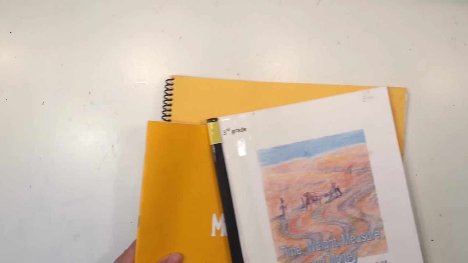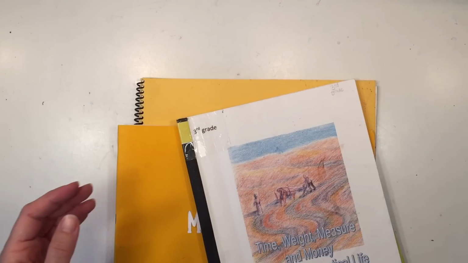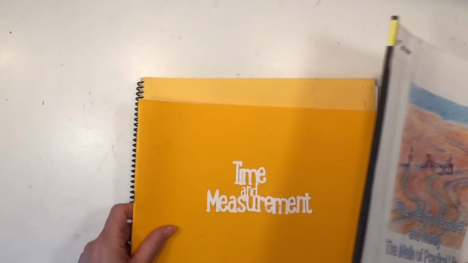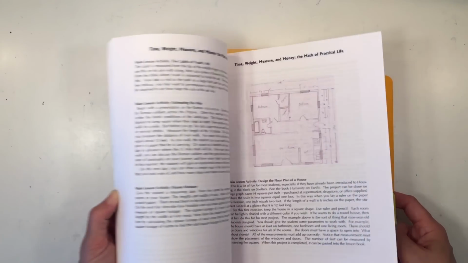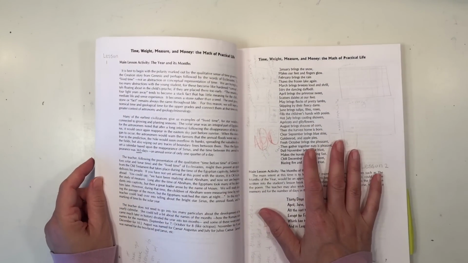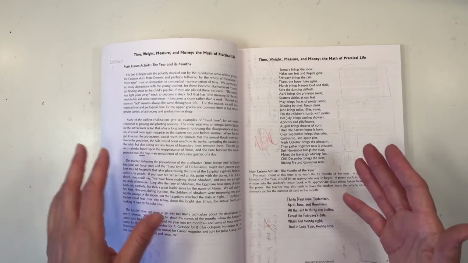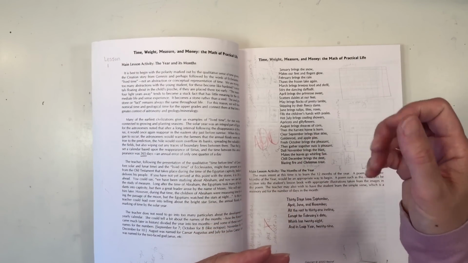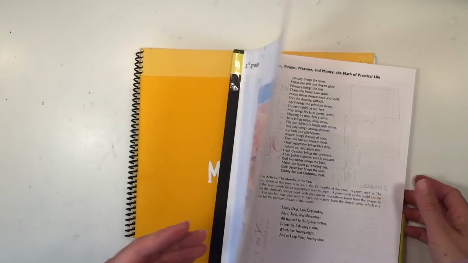All right, so let's move on to the last main lesson block for third grade. I don't have any to show you for Humanity on Earth. We just did projects for this one, but you could do a main lesson book. Then we have time, weight, measure, and money. So this would be the math main lesson block. And again, for this one, you could actually forego doing a main lesson book, and you could just do the projects, or you could just do some of the projects that require drawing on paper and just have them as free sheets rather than doing them in a main lesson book.